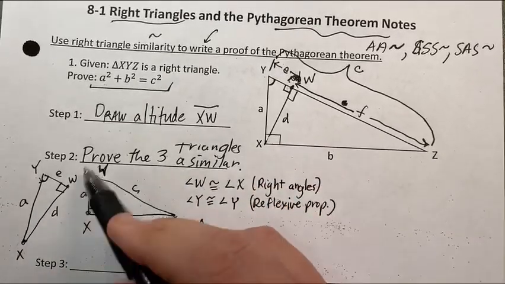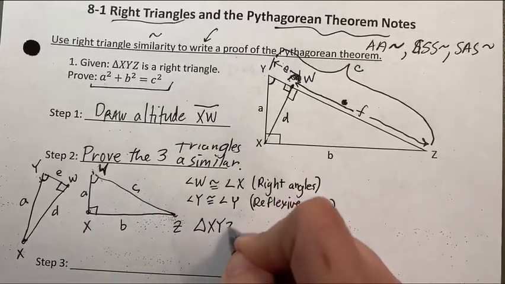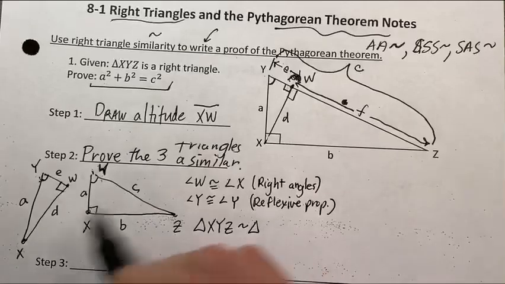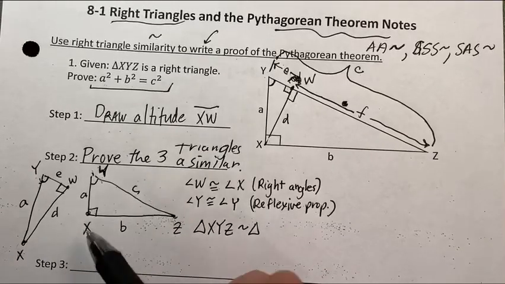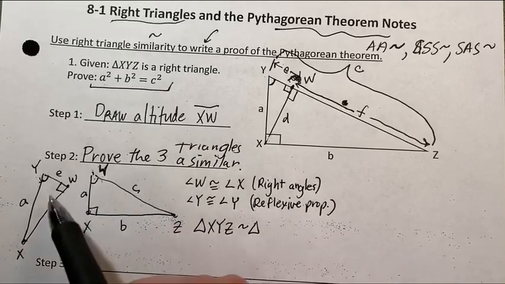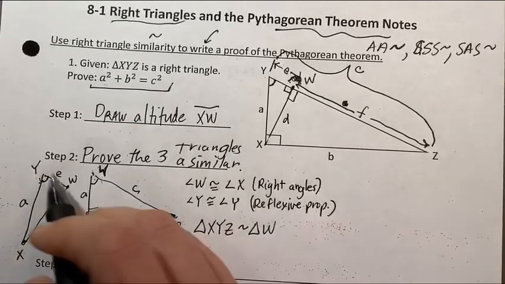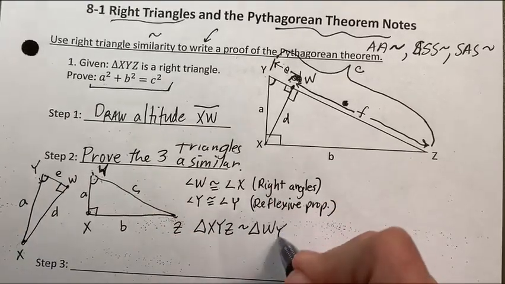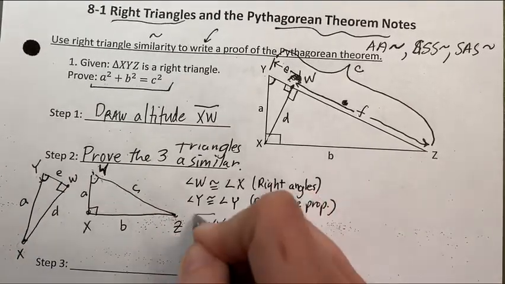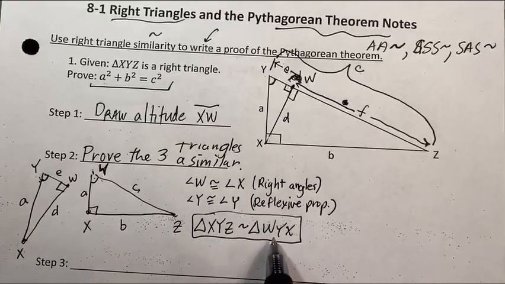So we know triangle XYZ, the mom, is similar to the baby. We've got to make sure we go in the right order. I went from the right angle to the angle we match and the other. So right angle, angle that's a match, and the other. So the baby would be WYX. Okay. So step one, prove the three are similar. I proved the first two.